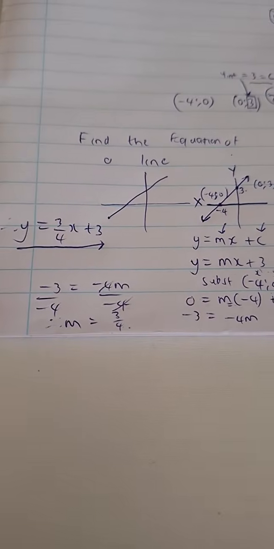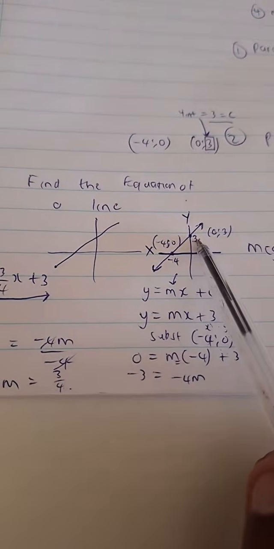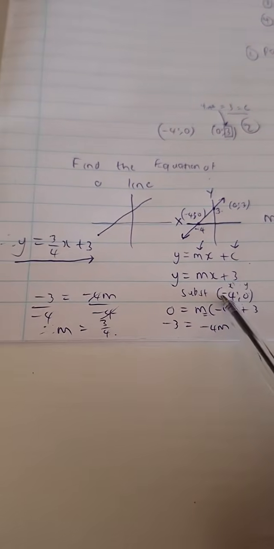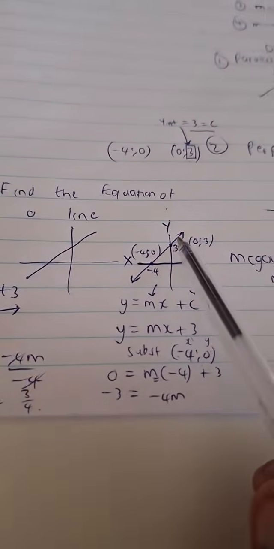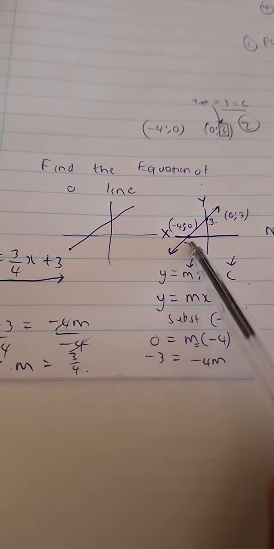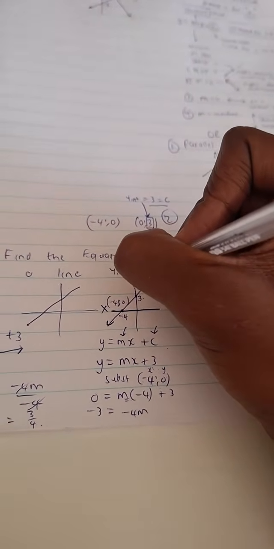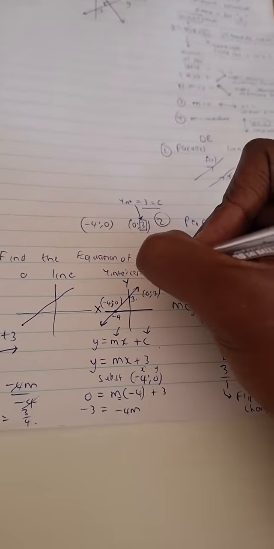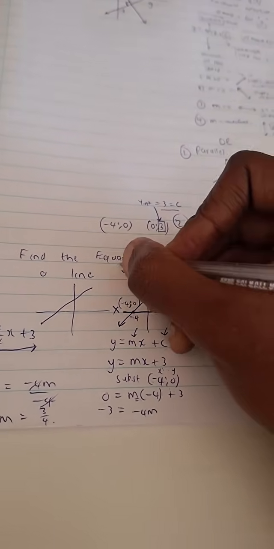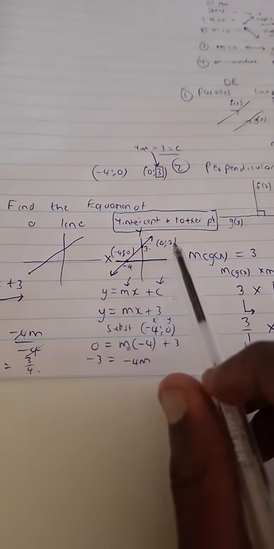Okay, 100% correct. So this here, guys, is exactly what we mean by finding the equation of a straight line using the y-intercept if we are given it, and one other point. This is when you are given the y-intercept and one other point. You can find the equation of the straight line by exactly what I did here.